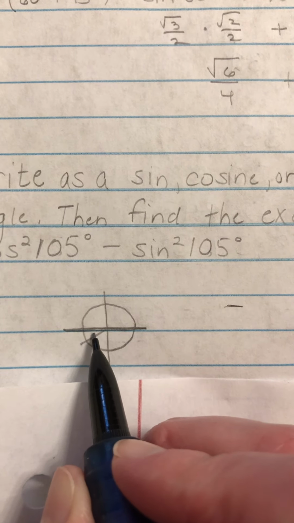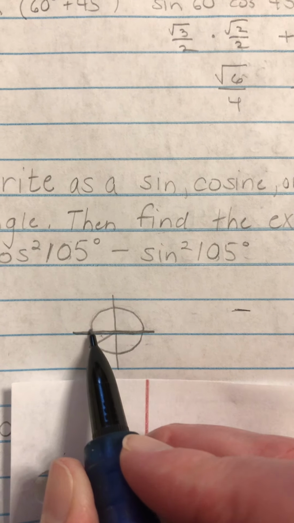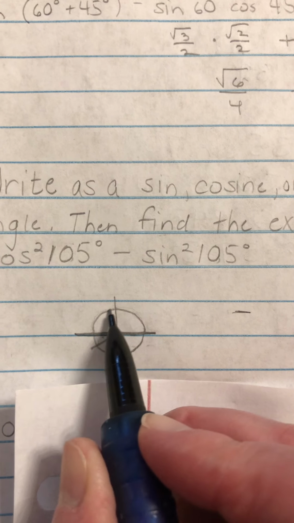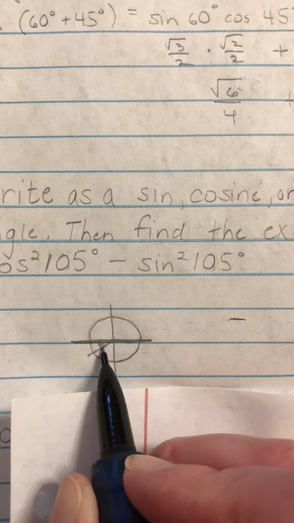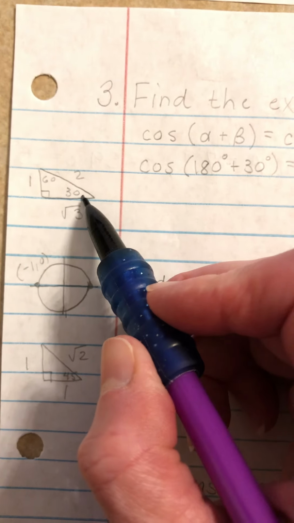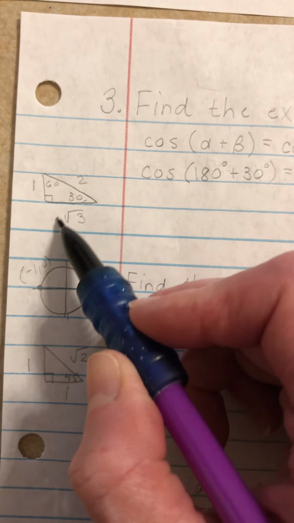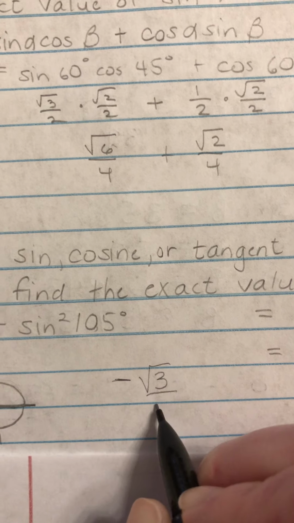The reference angle right here would be 30 degrees because 210 degrees, take away 180 degrees, what's left is my reference angle, 30 degrees. So I'm looking essentially for the cosine of 30 degrees. Going back to my special triangle here, the cosine is adjacent over hypotenuse. So it's negative radical 3 over 2.